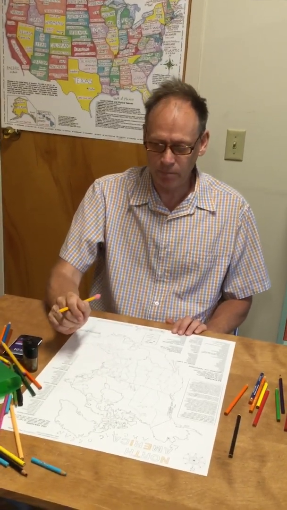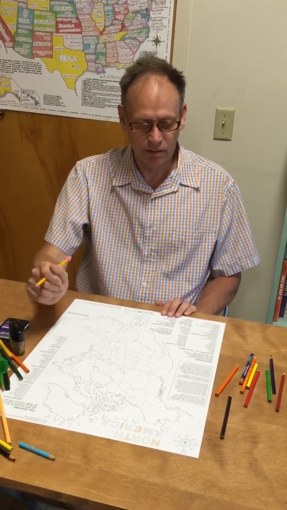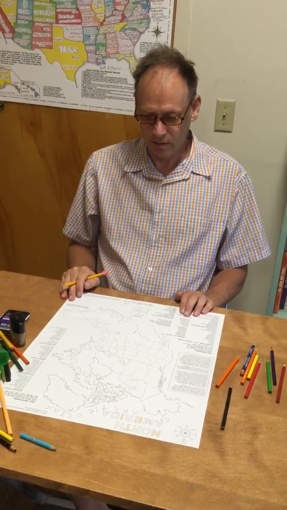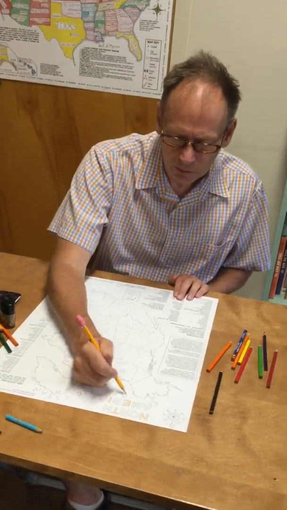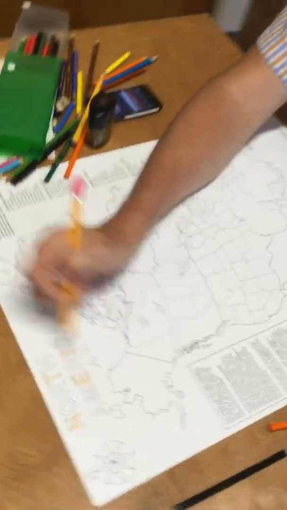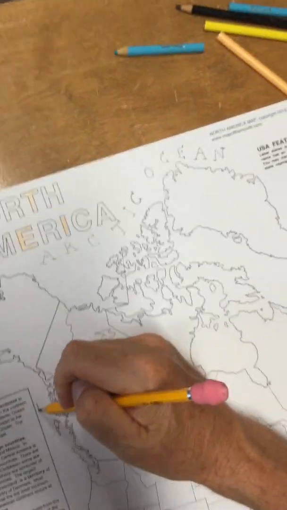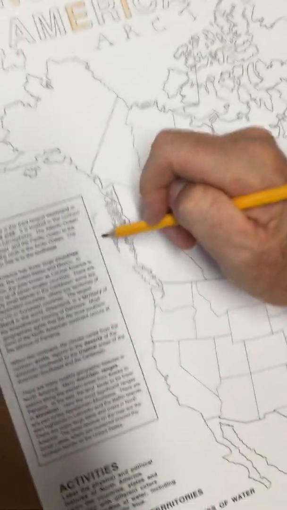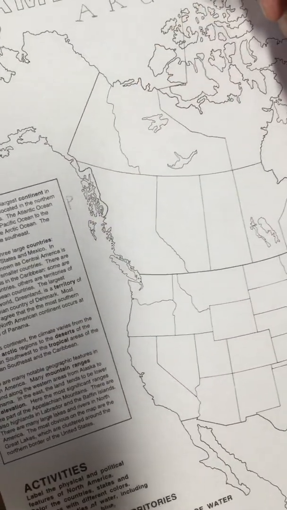Everybody can add their own individual, personalized map making style to the map. And that's the beauty of making a hand drawn map. That's one thing I always stress when I'm doing the map: make it look nice and add your little personal touches to it. So I like to use those little serifs.